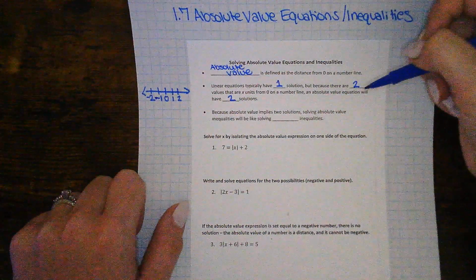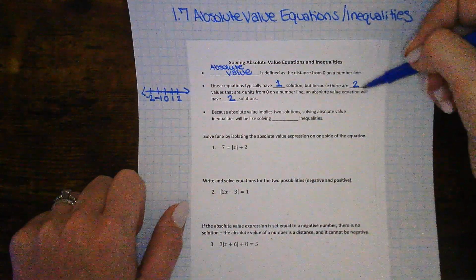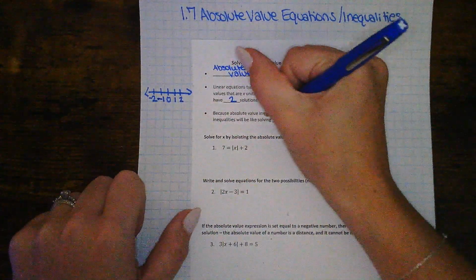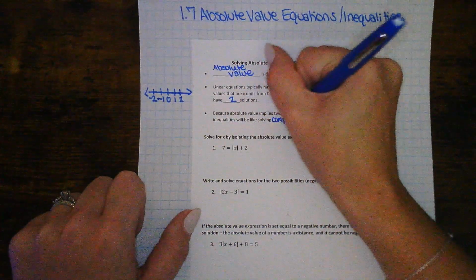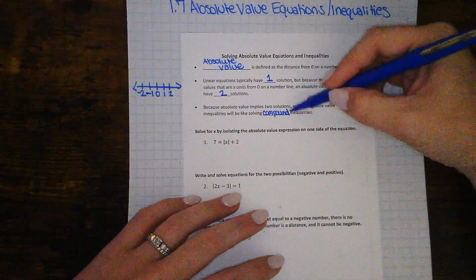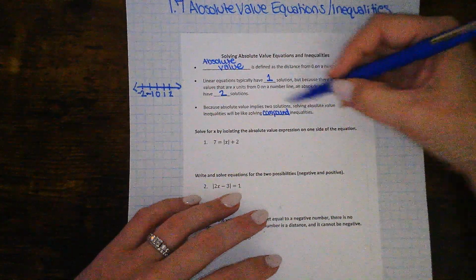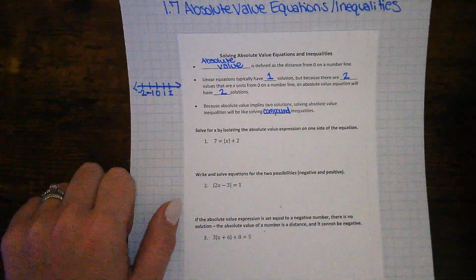Because absolute value implies two solutions, solving absolute value inequalities will be kind of like solving compound inequalities, where we had "and" inequalities and "or" inequalities that showed one section of a number line or two sections pointing in opposite directions.